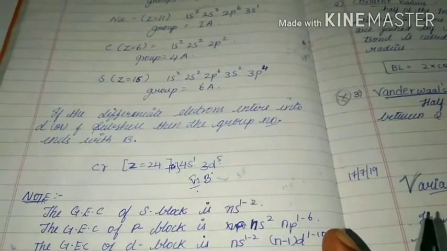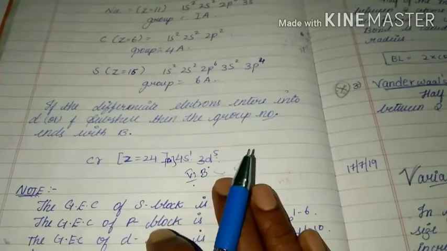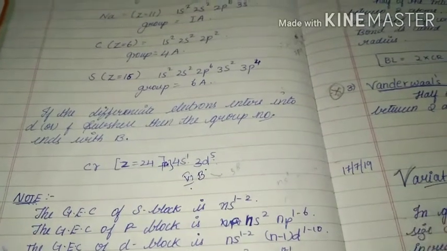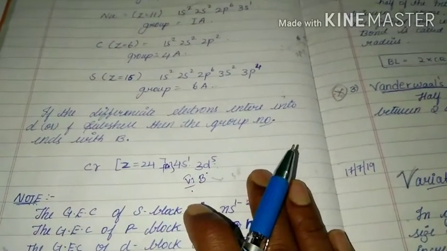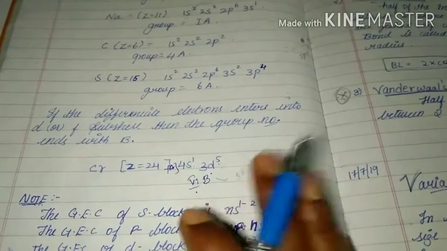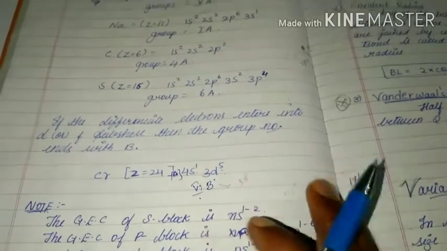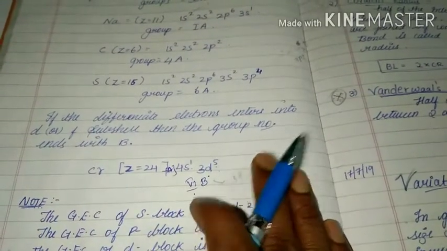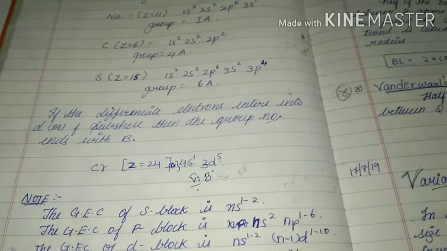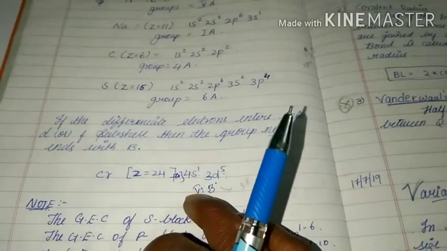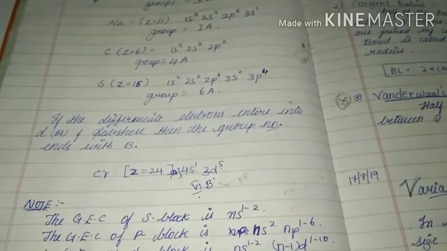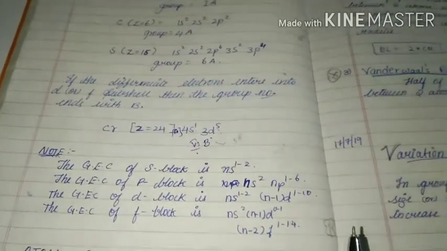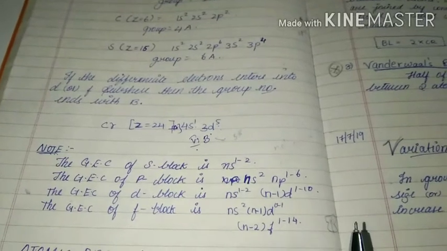If the differentiating electron enters into either the s subshell or p subshell, then the corresponding principal quantum number indicates the period number. If the differentiating electron enters into the d subshell, then the period number increases by 1 unit of the corresponding principal quantum number. In case of the f subshell, that means if the differentiating electron enters into the f subshell, then the period number increases by 2 units of the corresponding principal quantum number. Group number is identified by using valence electrons. So this is the way to find period number and group number.